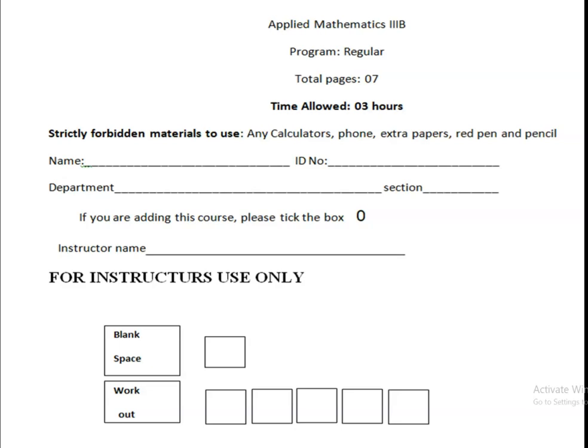Let me go directly to the final exam. As can be shown here, the final exam is given for 3 hours, and it actually has 7 pages, but I have tried to condense it.